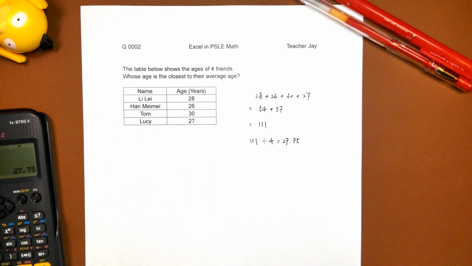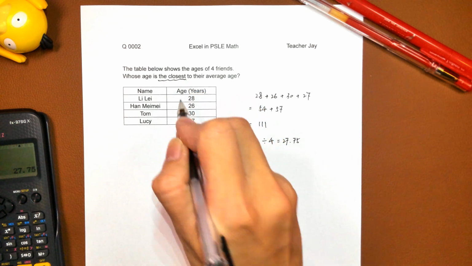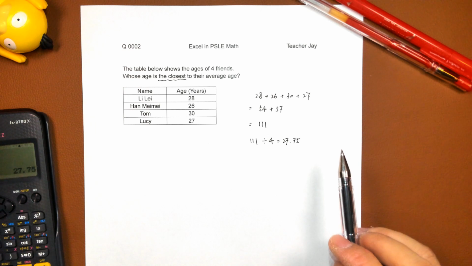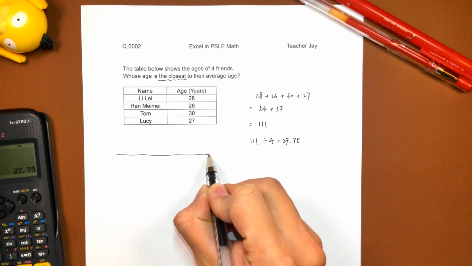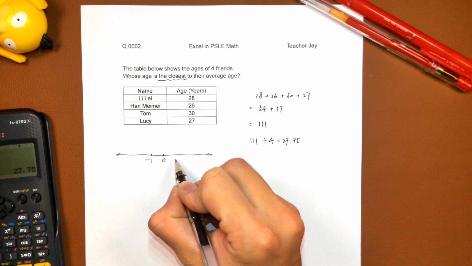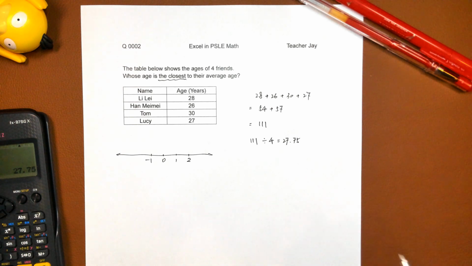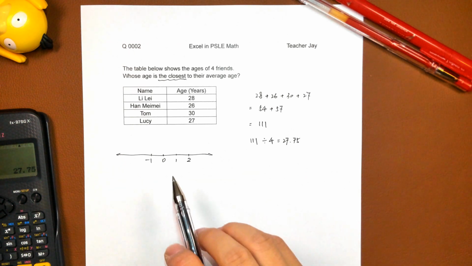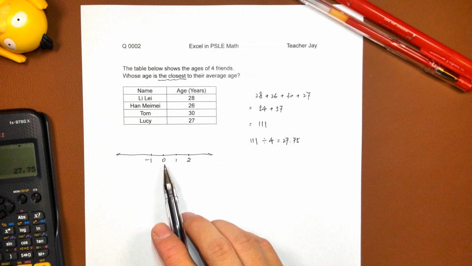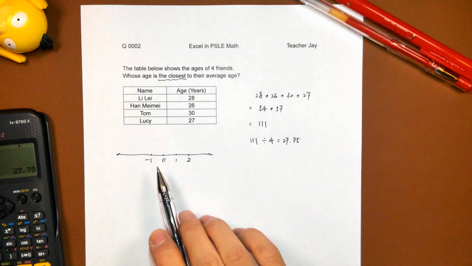Next, we need to understand the meaning of the closest correctly. On the number axis, there are 2 ways to approach a number, either from the left or from the right, just like the number line. 0, -1, 1, 2. So for -1 and 2, which number is the closest to 0? Of course, it's -1, just 1 unit.